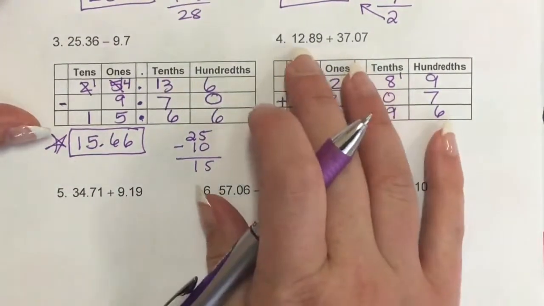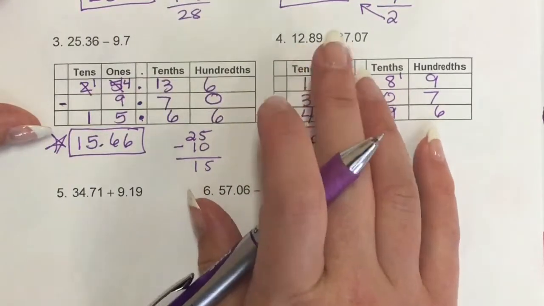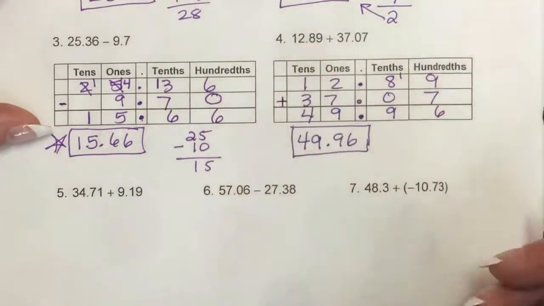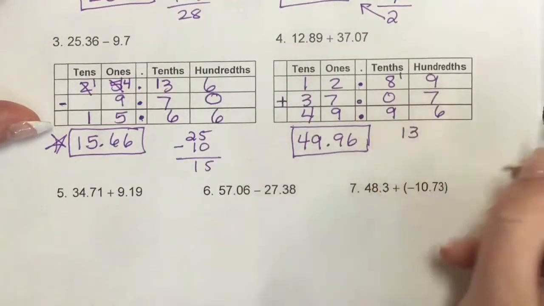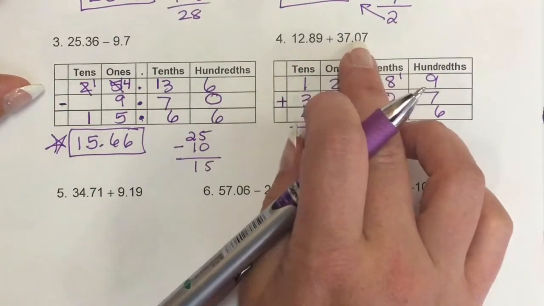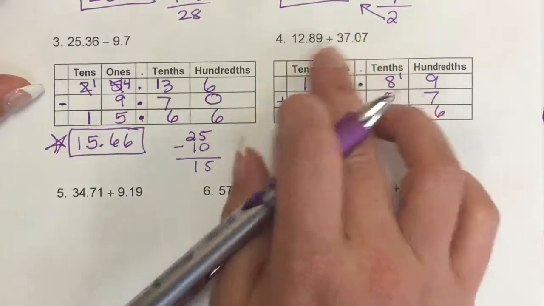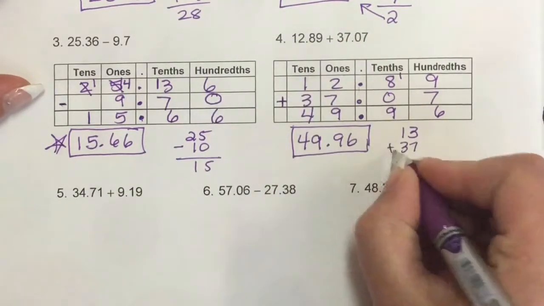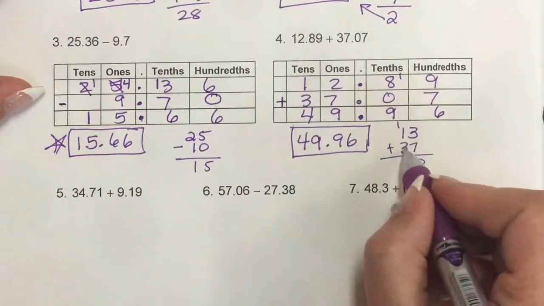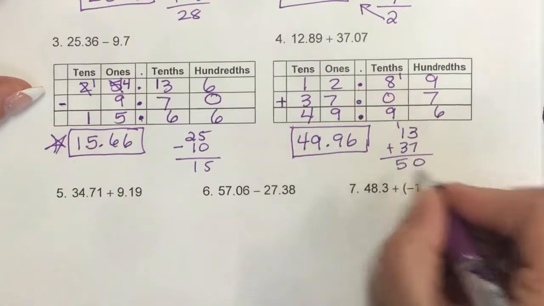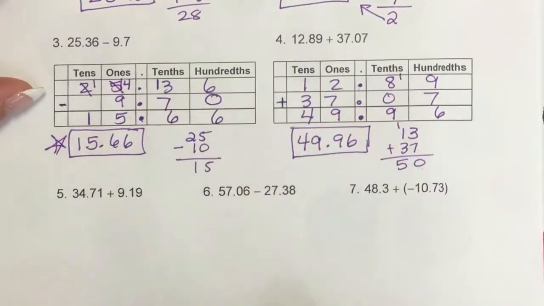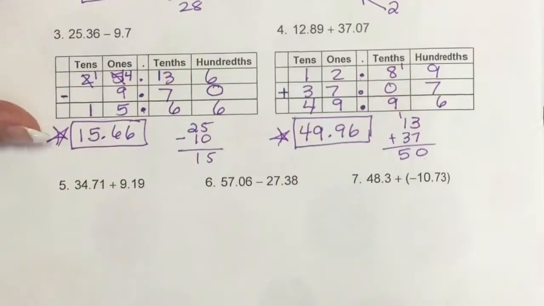So if we have 12.89 rounded to the nearest 1, this 8 is bigger than a 5, so it's going to round the 2 up to 13. So we have 13, and then added to 37.07. This is not a 5 or above, so it's just going to stay at 37. And then we add 3 plus 7 is 10. Write the 0, carry the 1. 3 plus 1 is 4, plus 1 is 5. And 50 is really, really close to 49.96. So that just shows that our answer is correct.